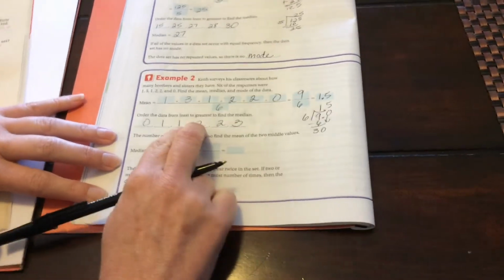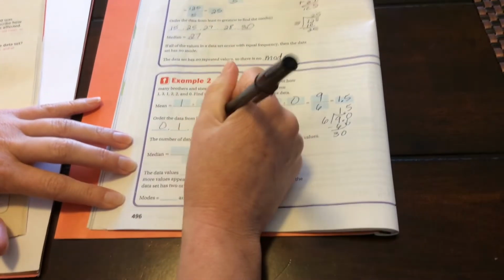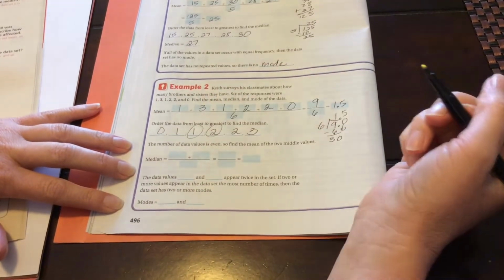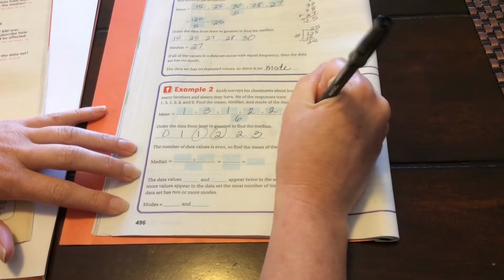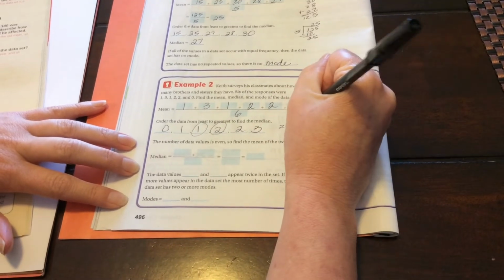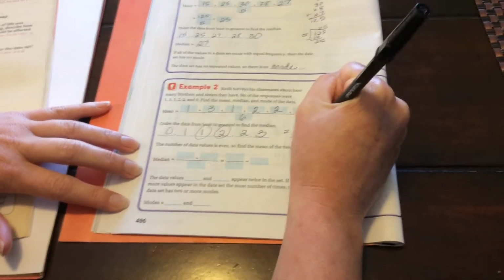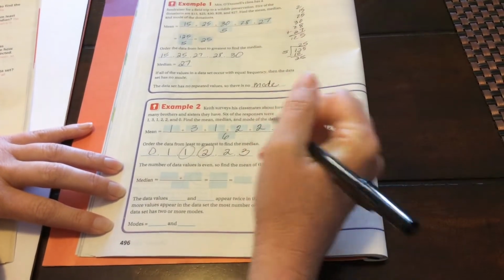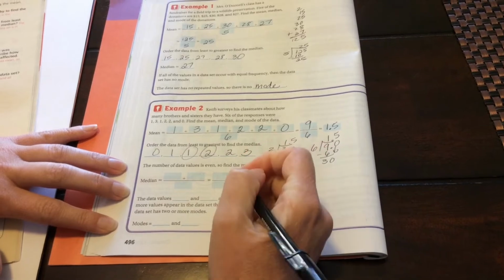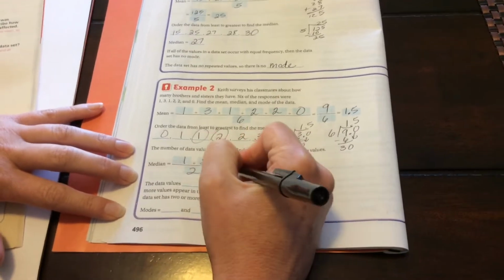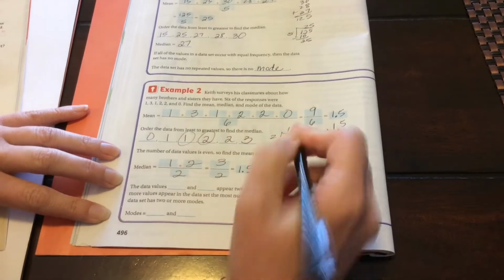And there's 6. So there's 2 numbers in the middle. So this 1 and this 2 are in the middle because there's 2 in front and 2 in back. So I'd have to add those together and divide by 2. So it's 3 divided by 2, which again is going to be 1.5. Oh, they did that right here. So it's going to be 1 plus 2 divided by 2. 3 divided by 2 is again 1.5.